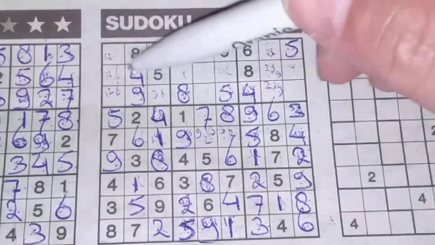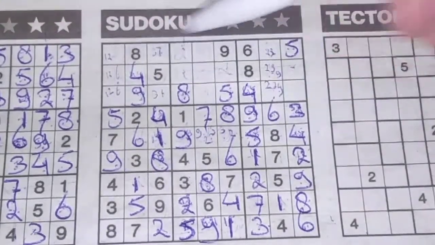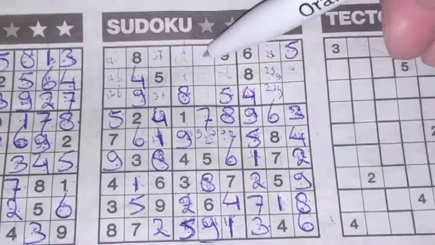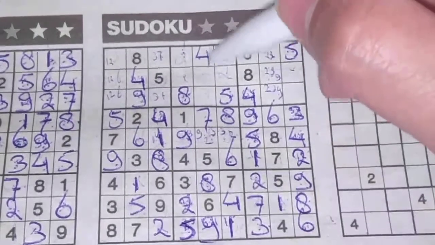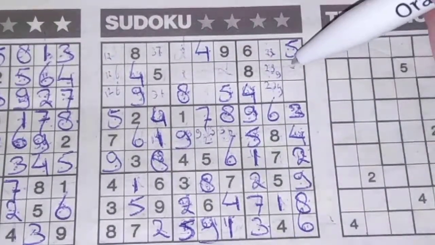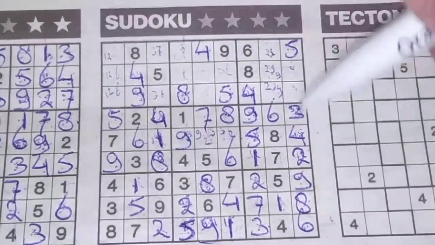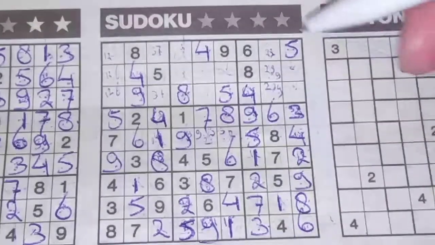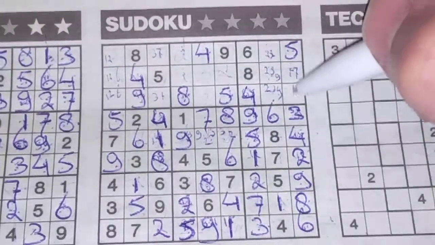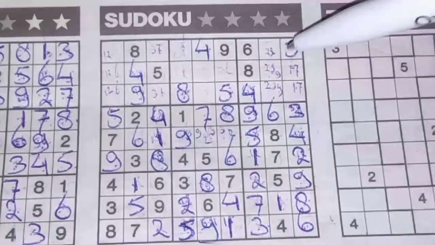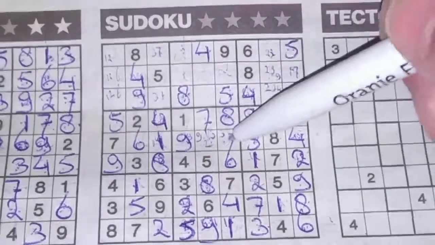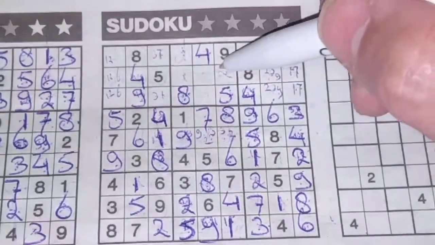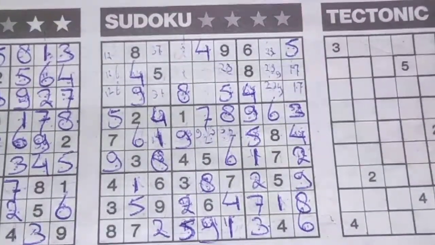4 in this row, 4 in the second row. So in the first row, the only 2 places for the 4 should be here or there. We have a 4 here, so no 4 there. 4 should be there. 2 numbers left here in the last column for the numbers 1 and 7. I mark this. Here we have also 2 numbers left, the 2 and the 3. I mark this.